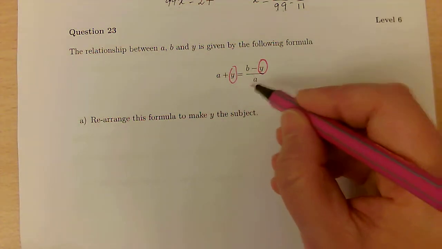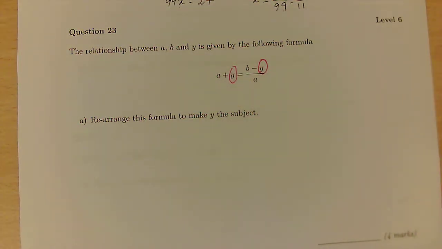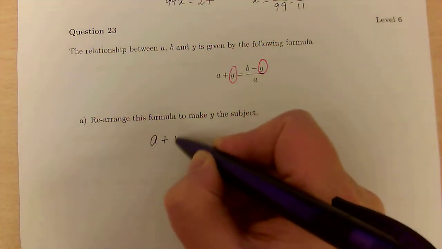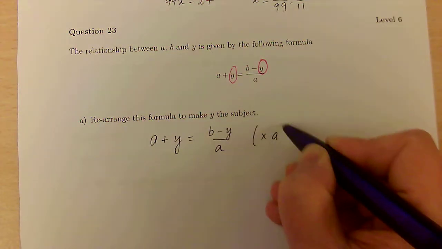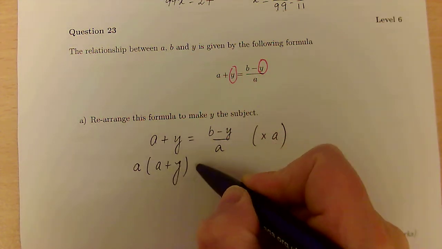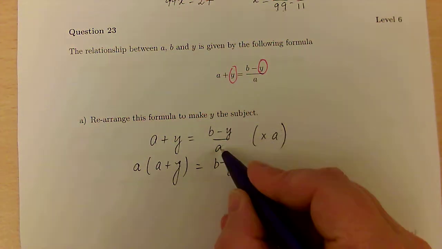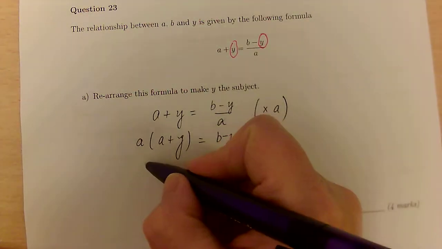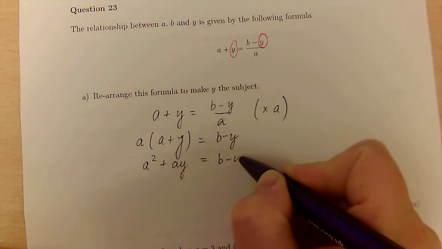Before doing this, I would advise you to get rid of the denominator, because it's much easier to work with whole expressions than with fractions. So we'll multiply a plus y, b minus y over a. Both sides of the equation we multiply by a. So we have a times a plus y on the left side, and on the right side we'll have b minus y, because y and this a will cancel each other. So now we'll open the brackets. A squared plus ay equals b minus y.